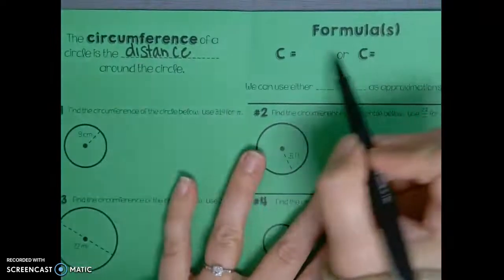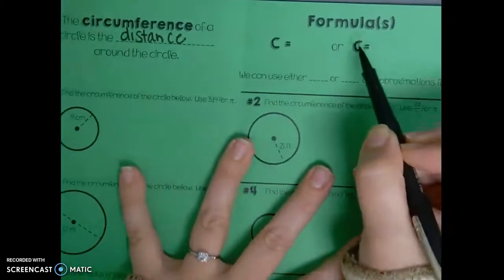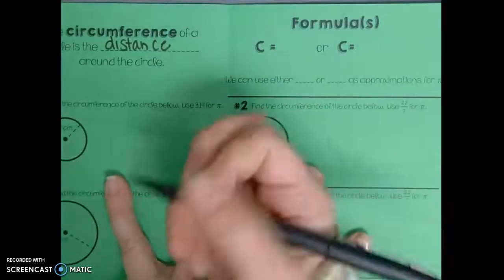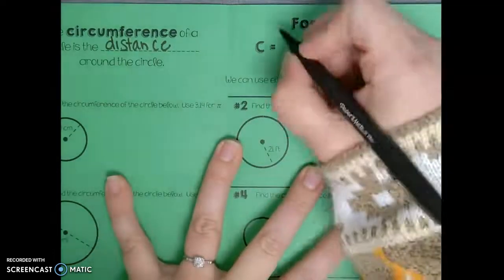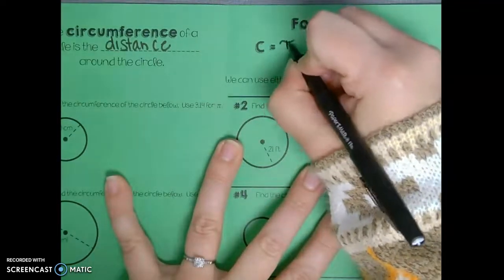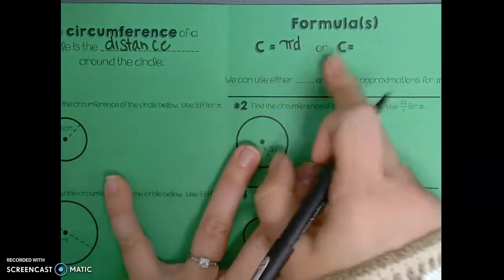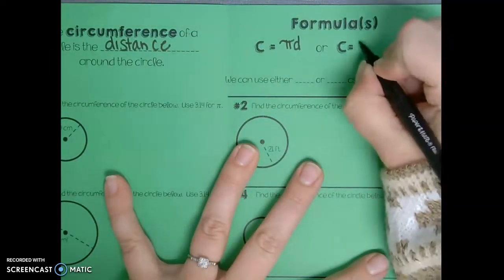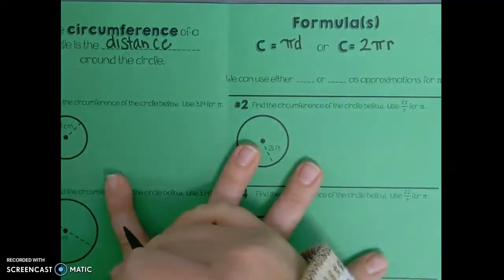And the two formulas that we use for finding circumference, they're both located on your reference chart. So if you were to pull out your notebook right now and look at your 7th grade math reference chart, both of these would be on there. But we use pi, and we'll talk more about that in a second, times the diameter, or circumference equals 2 pi times the radius, okay?